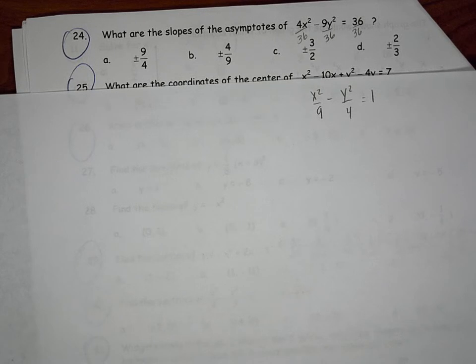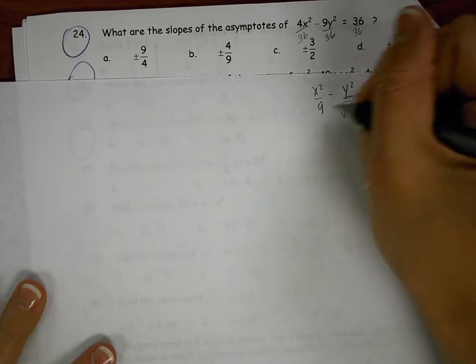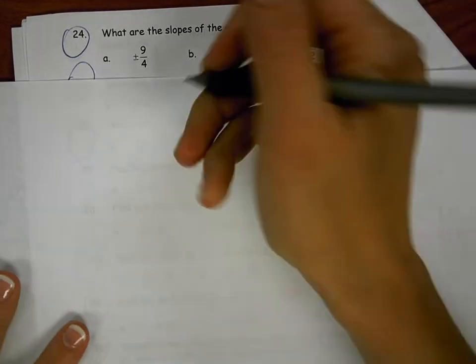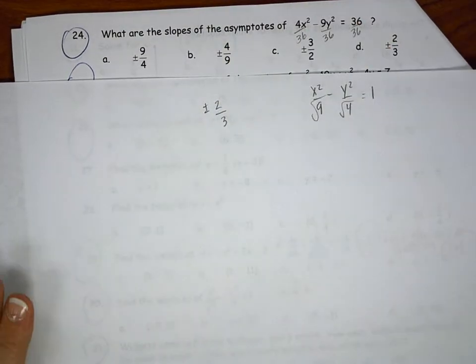What you have to be careful of is a lot of people would choose b, but b is not correct. Your y value is actually the square root of these numbers. So it's plus or minus 2 over 3. So the answer is D.